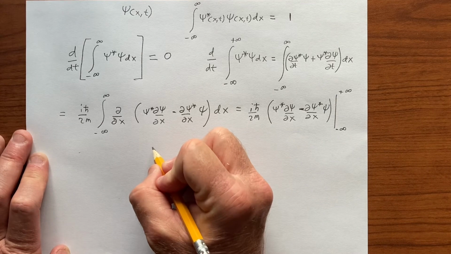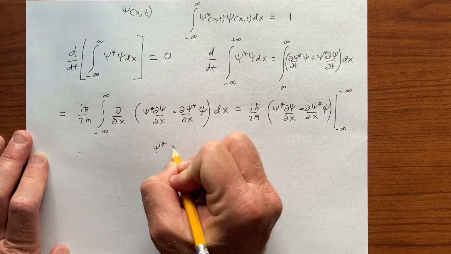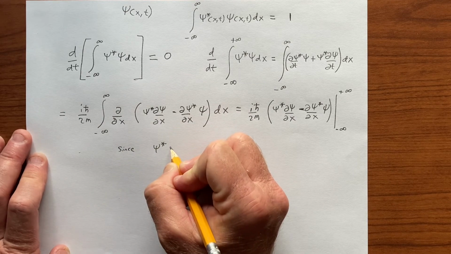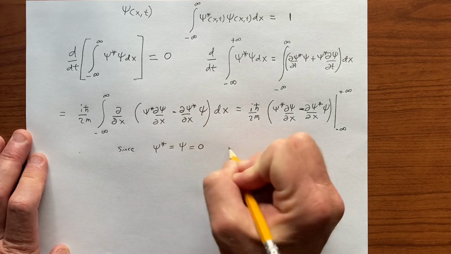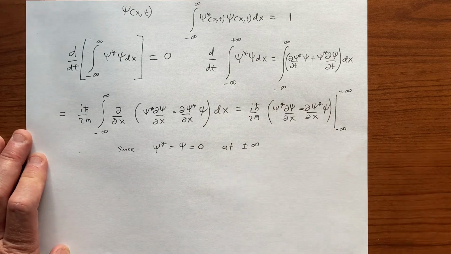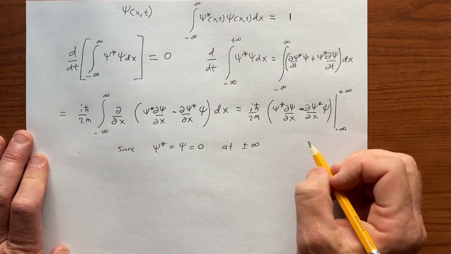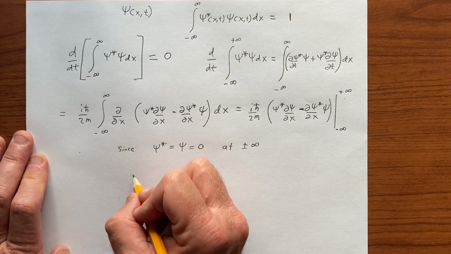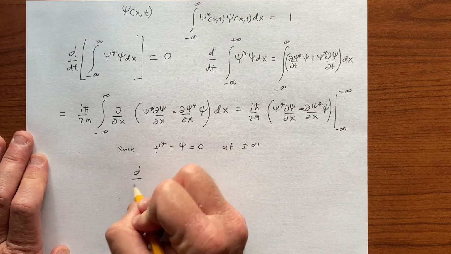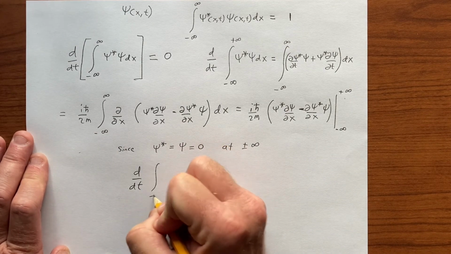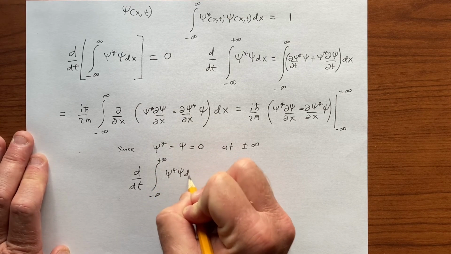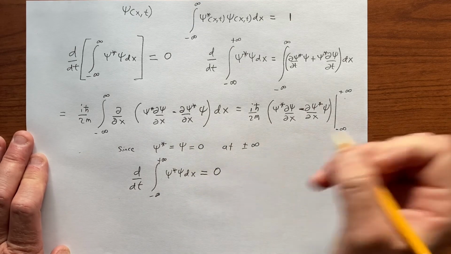All we need to notice here is that since psi star equals psi equals 0 at plus and minus infinity, then this whole calculation, the time derivative of that, must be equal to 0.